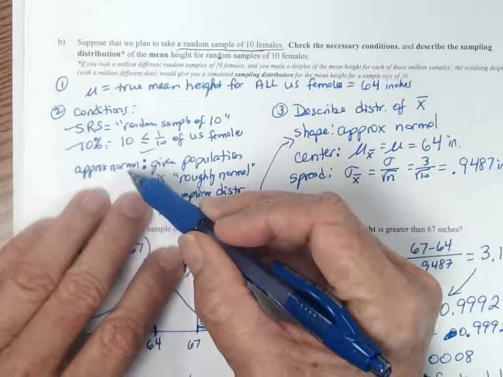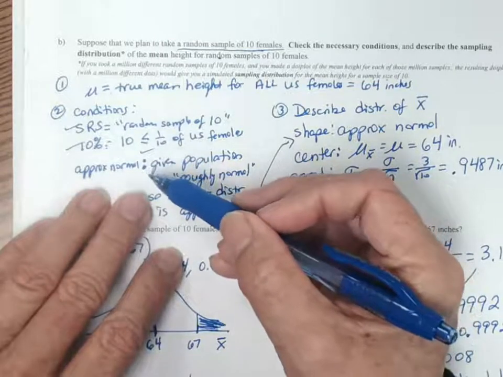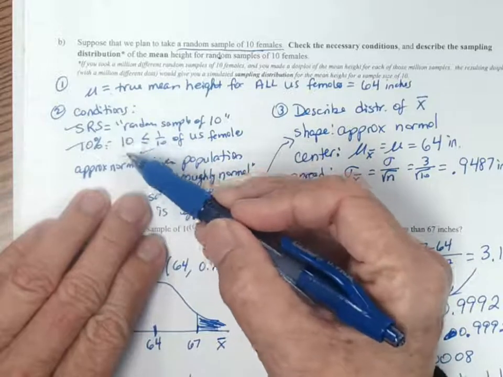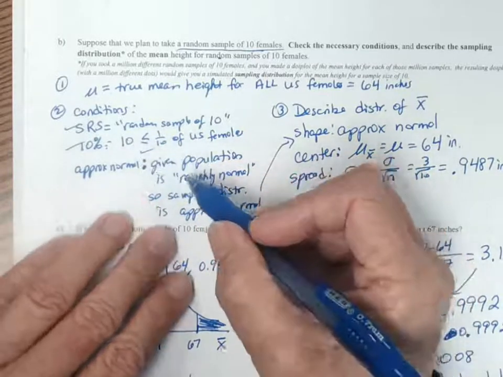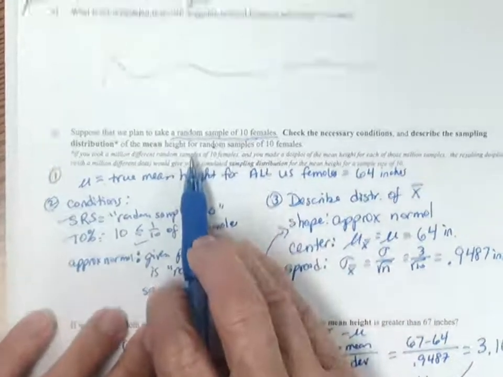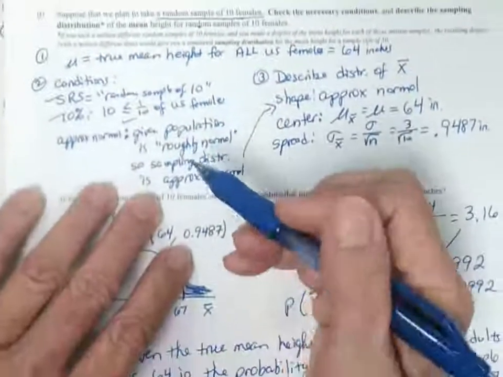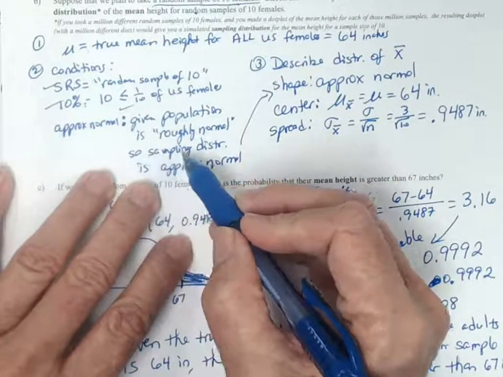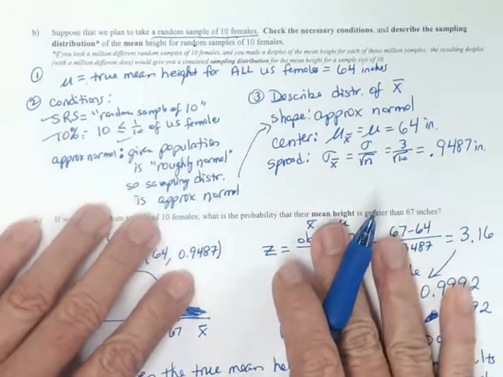Finally, for approximately normal, remember, if we're dealing with means, there are 2 ways to show that it's approximately normal. One is that the population is normal. The second way is if our sample size is greater than 30. My sample size was 10, so that can't be the reason. However, I was given that the population is roughly normally distributed. So thus the sampling distribution is approximately normal.